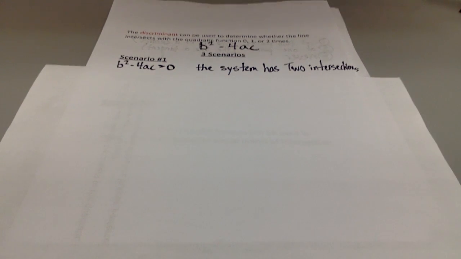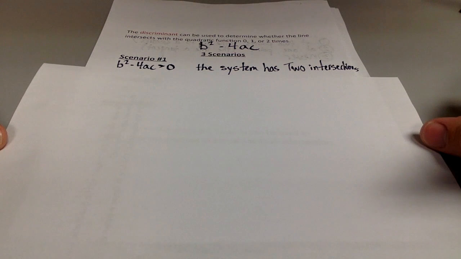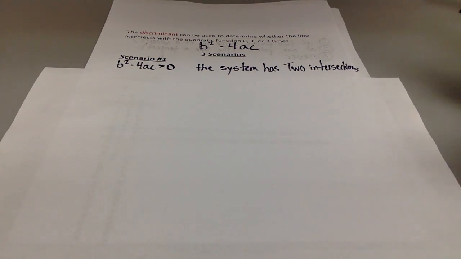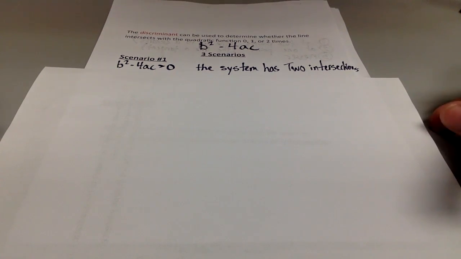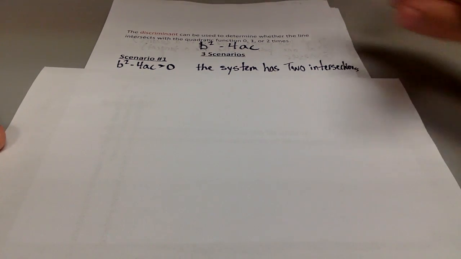Now this isn't much different than our discriminant when we looked at the number of solutions a quadratic has. If the discriminant was greater than 0, we knew that we had 2 solutions. The same thing goes for our discriminant when we're looking at the point of intersection of a linear function and a quadratic function. So that's scenario 1.